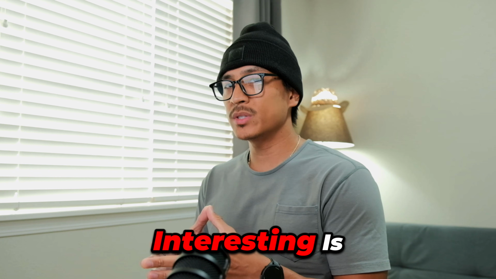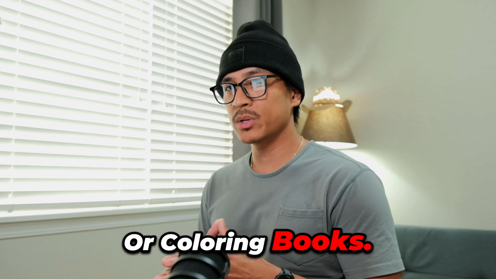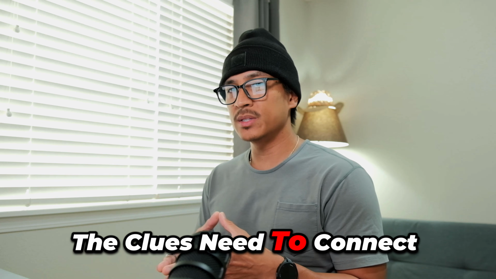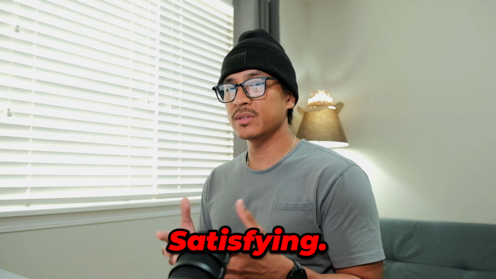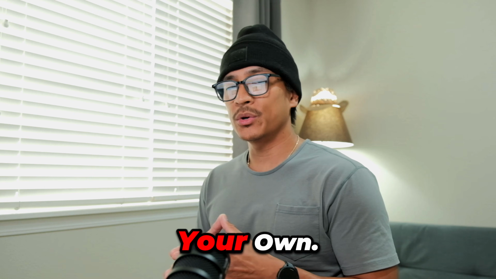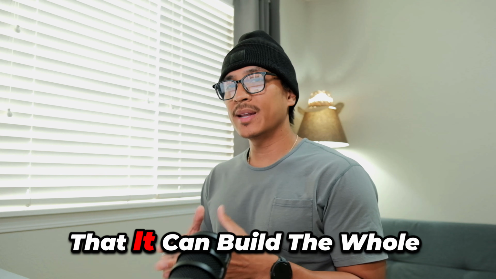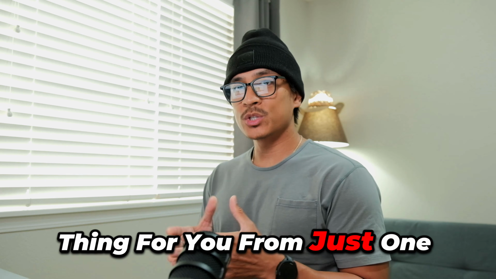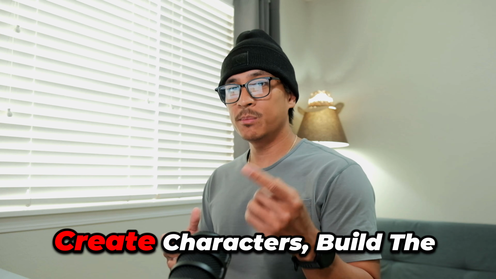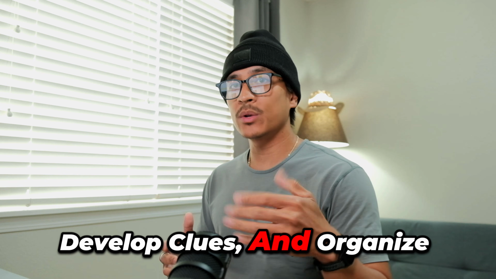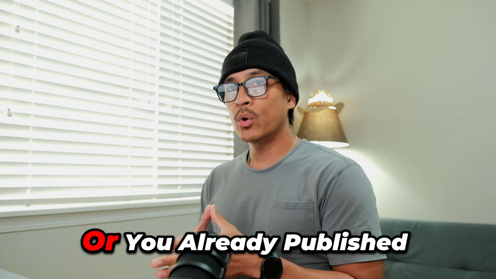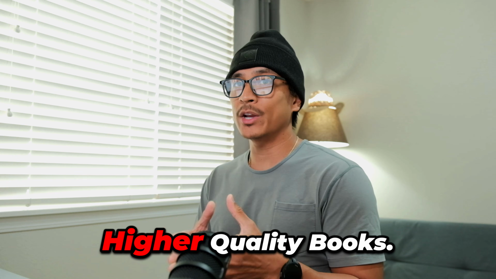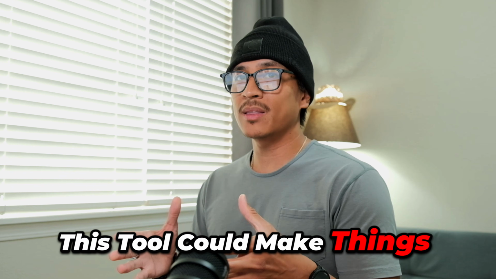And what makes this interesting is that these books usually take a lot more work than simple books like journals or coloring books. The story has to make sense, the clues need to connect properly, the puzzles need to be solvable, and the ending needs to feel satisfying. And that's a lot to plan on your own. But this new AI tool says that it can build the whole thing for you from just one idea. It can suggest a theme, create characters, build the mystery, develop clues, and organize the entire book. So whether you're new and want to create something more advanced, or you already publish books and you want to add higher quality books, this tool could make things much easier.